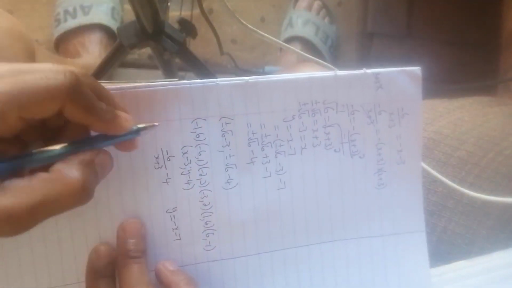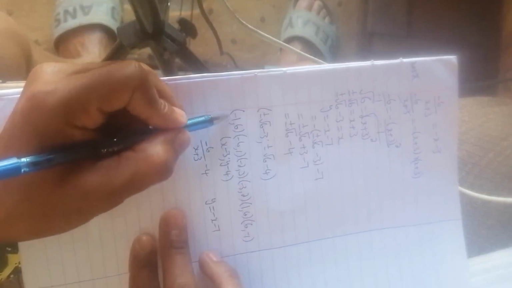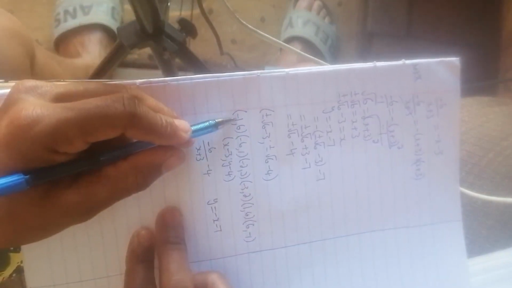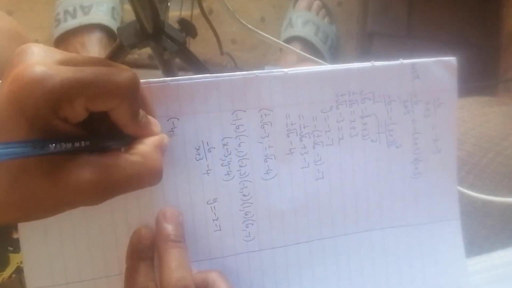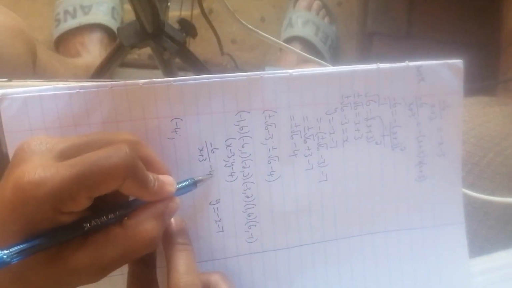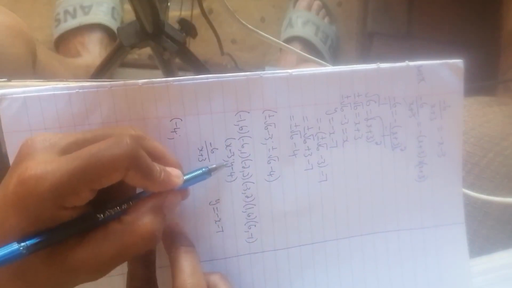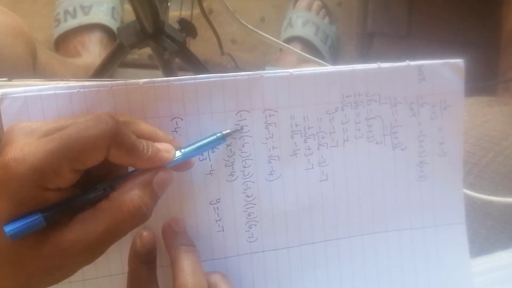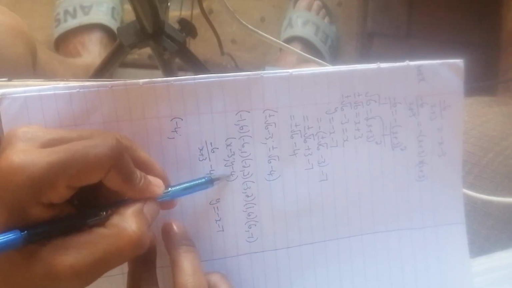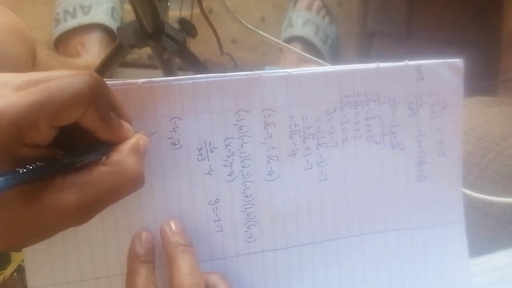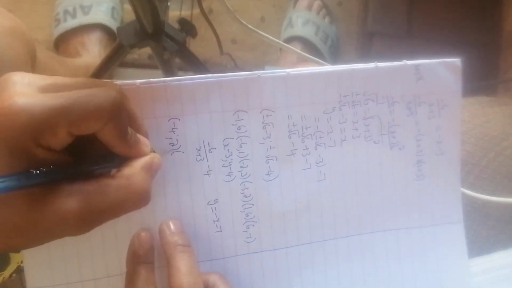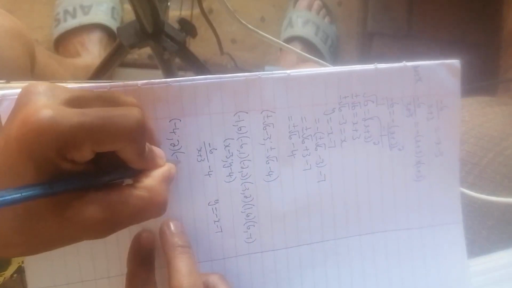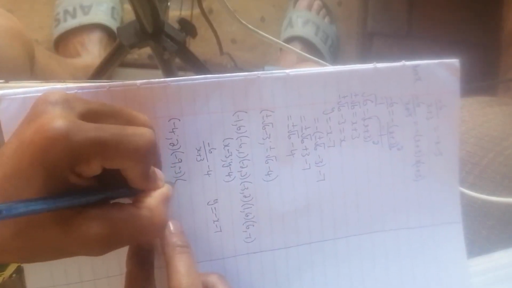So in this first one, I'm going to have minus 1 minus 3, which will give me minus 4. And in this one, I'm going to take the value of 6 and say 6 minus 4, which is 2. And I'm going to repeatedly do that to every point until I have these values.